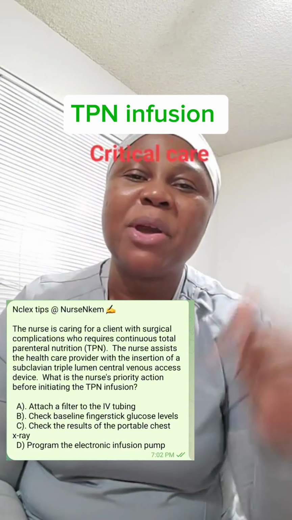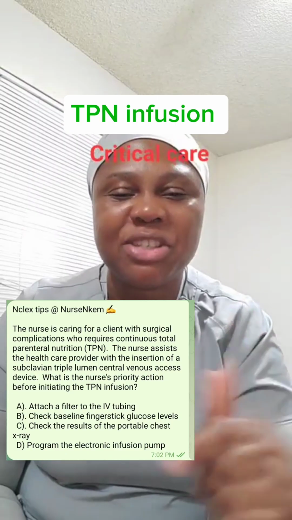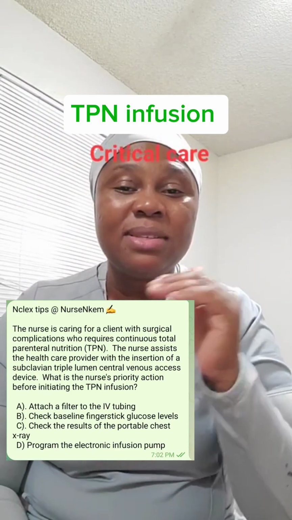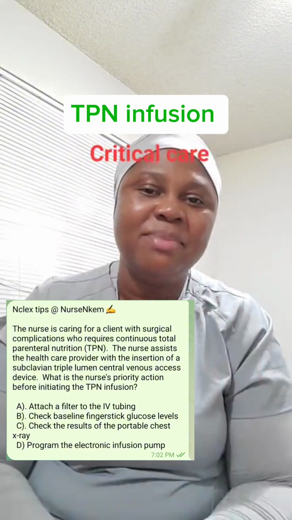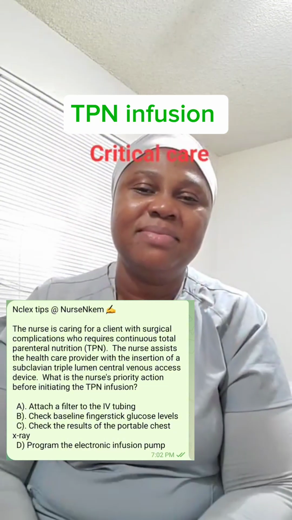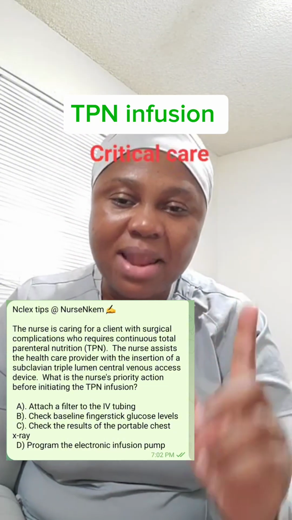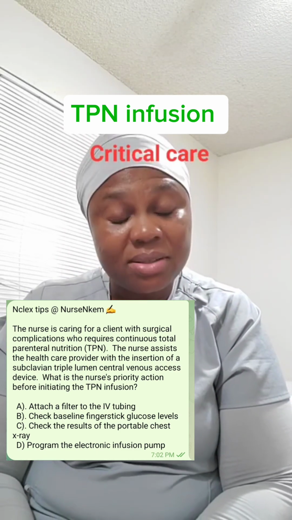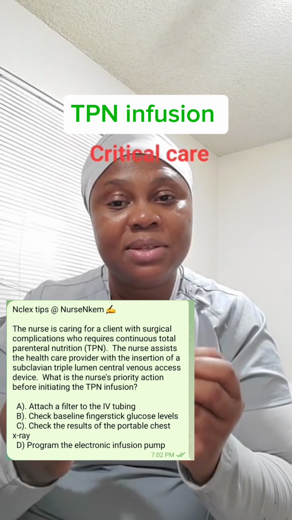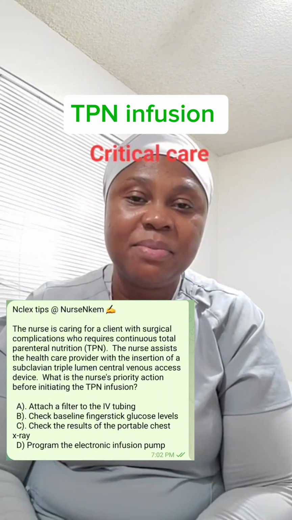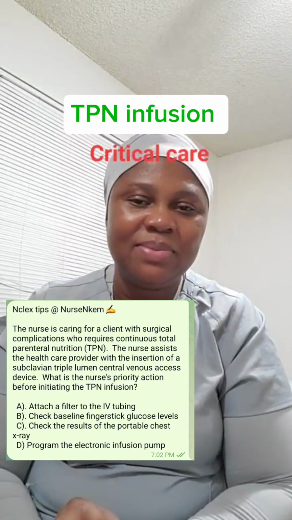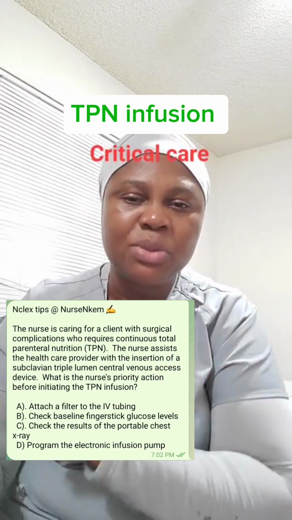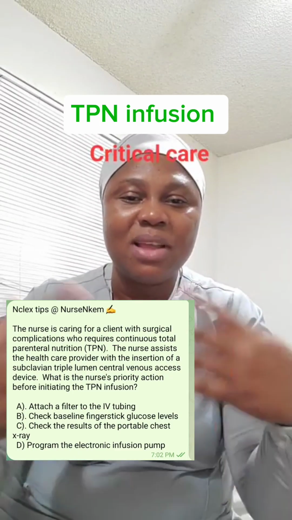But what is the prioritization? What is the priority action? As a nurse, what are you going to do first? What do you need before you start the TPN? You have to eliminate option A. It is a must that you use the filter, but that is not the question. Eliminate option A. Eliminate option B, which is the glucose level.